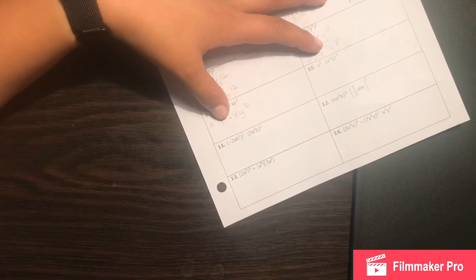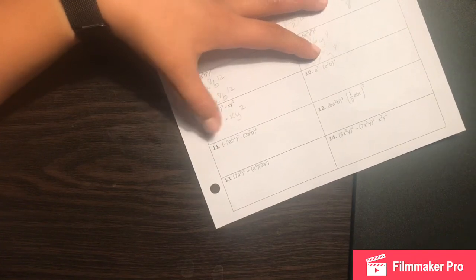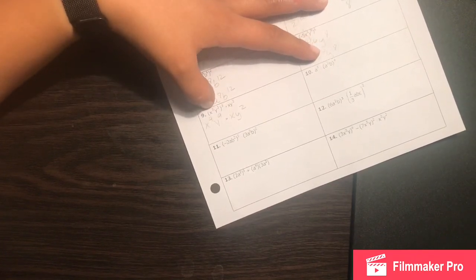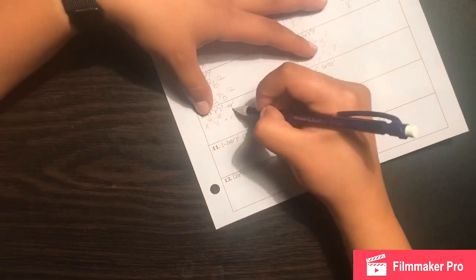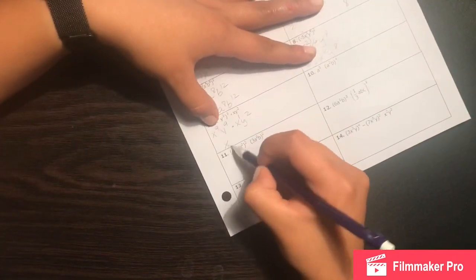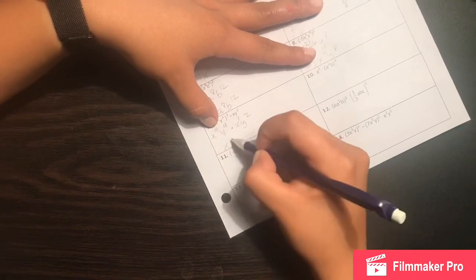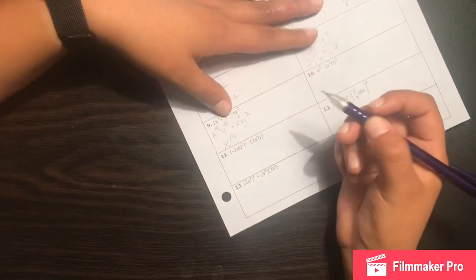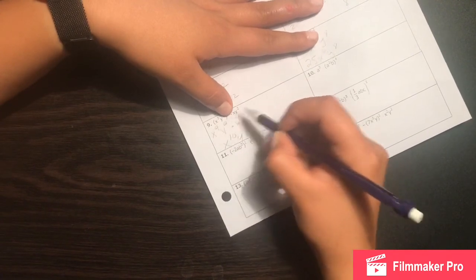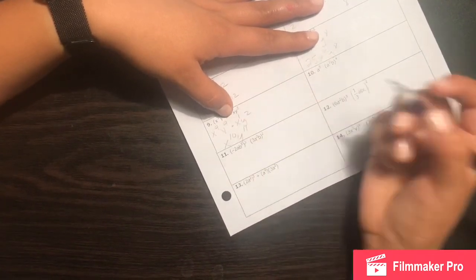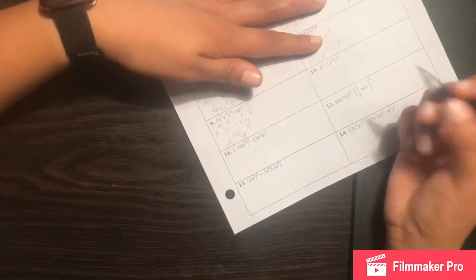So the product rule tells me that the same base, I add the exponents, okay? So here's x to the 9th and here's x to the 1st. So what I do is I add 9 plus 1 is 10, so it ends up x to the 10th. And then I have y to the 9th y squared, so I add 9 plus 2 is 11, so it's y to the 11th. And there's your answer.